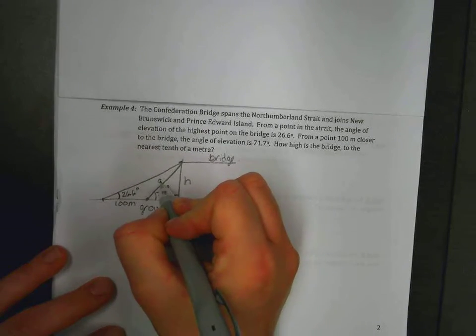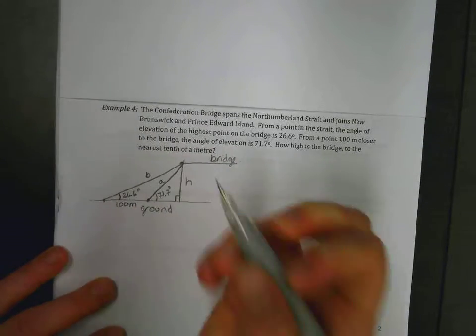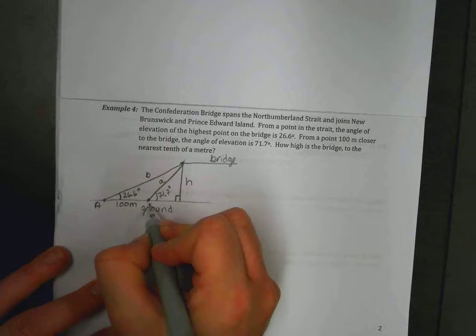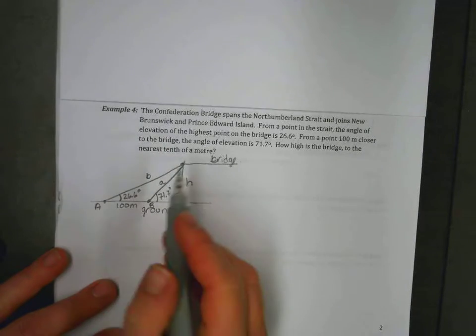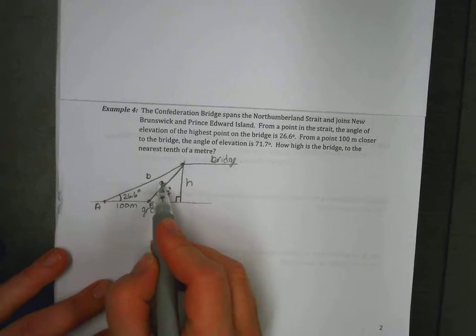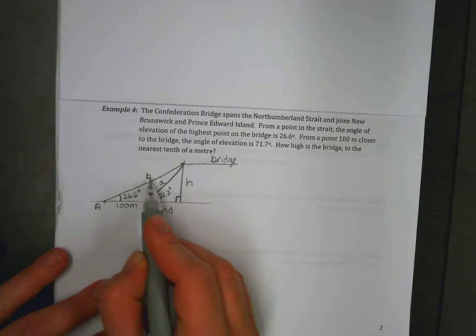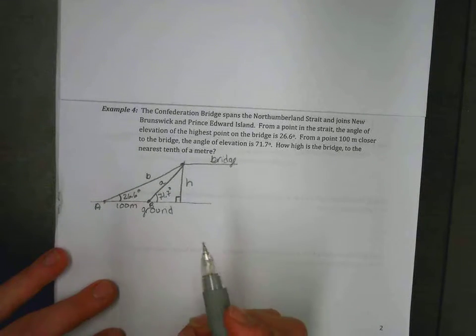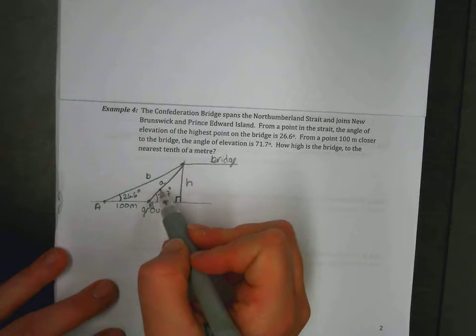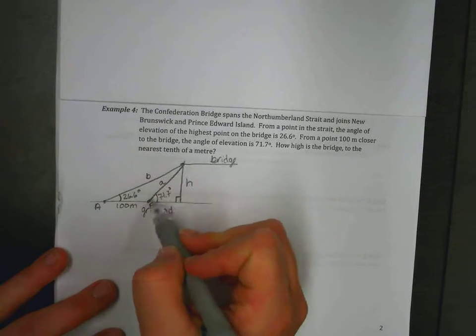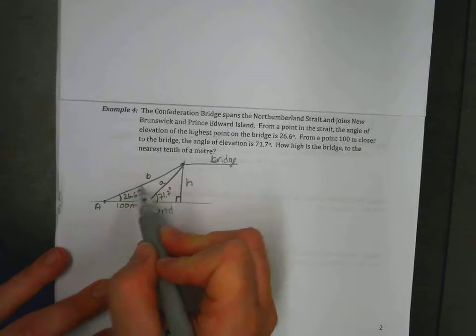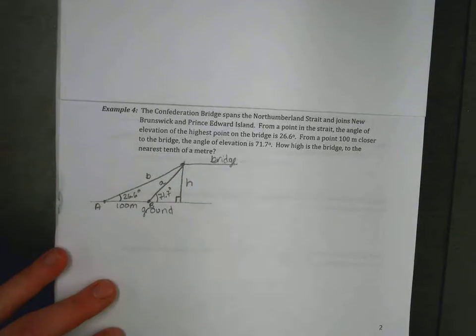Okay, so let's call this length A and this length B. Okay, so that would mean this angle over here is A and this angle here would be B. Okay, it doesn't matter which of these two side lengths you figure out, you're going to get the answer either way. Okay, but once we have this side length, we can use side length A in this little triangle to find the height, or we can use side length B in this larger triangle to find the height.